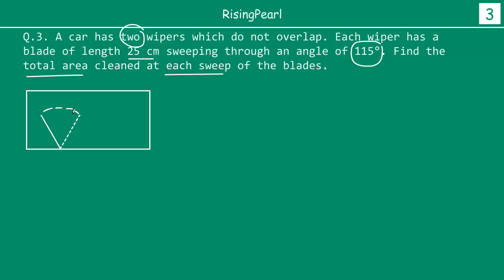It cleans this amount of space. Now we have two wipers. So we have another wiper and they don't overlap. And it is also given that each wiper covers a certain angle.